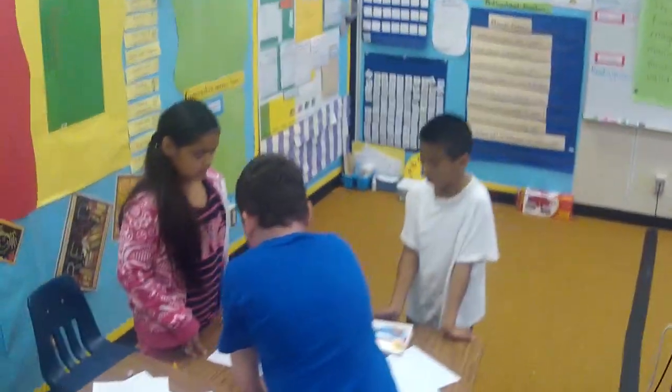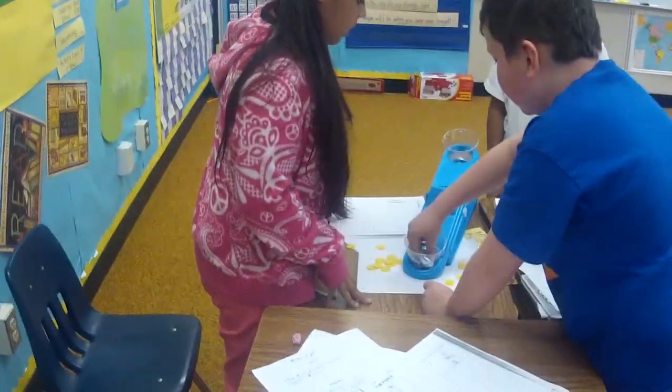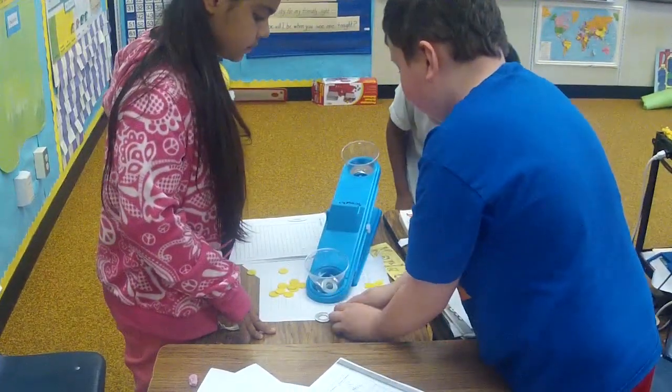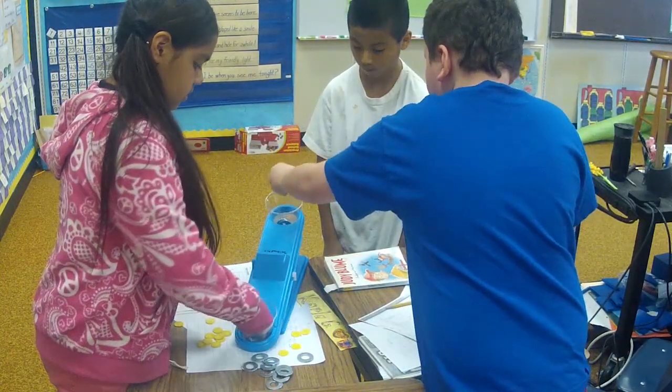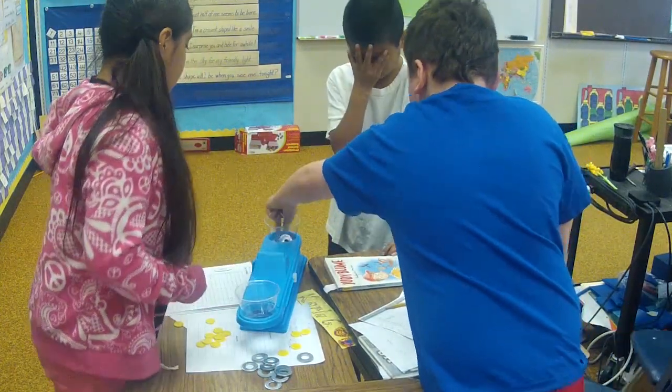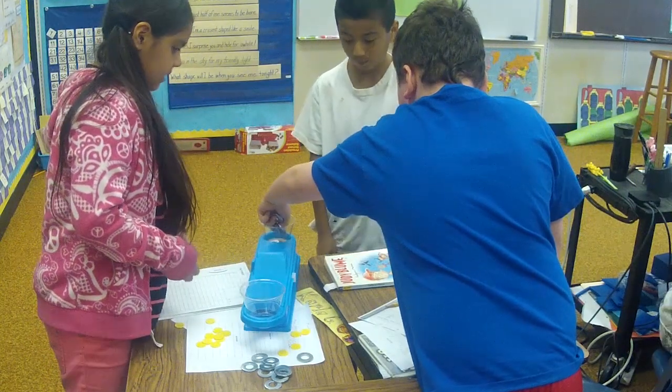Okay, how many more? Let's try 3 washers this time. Don't let them connect.